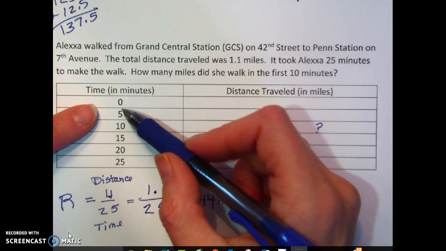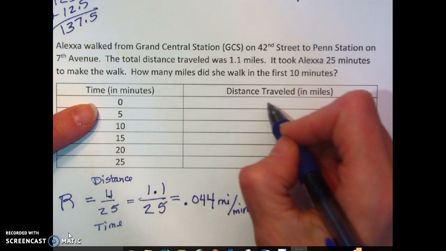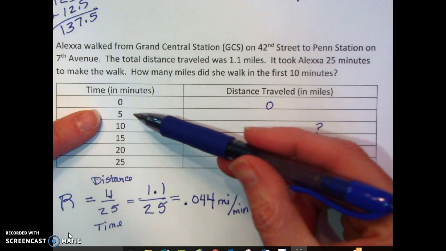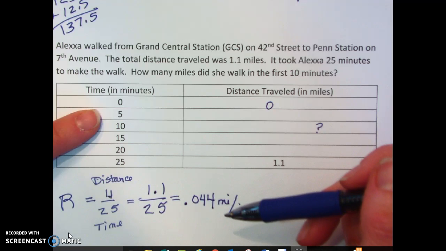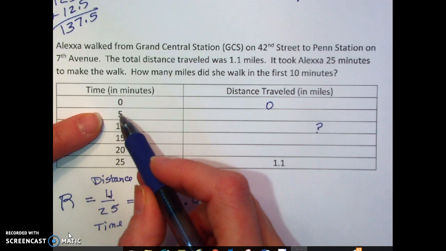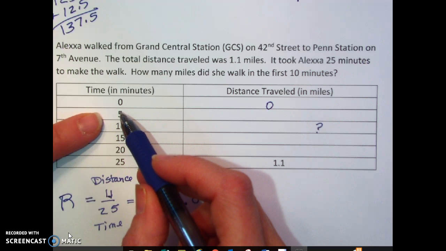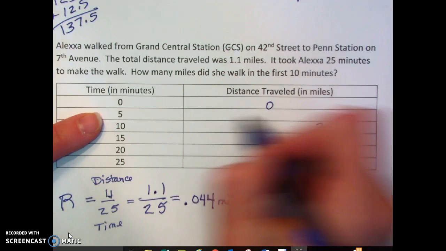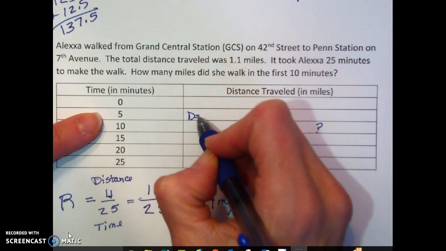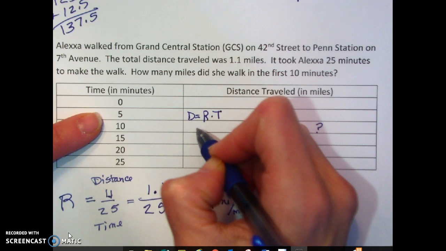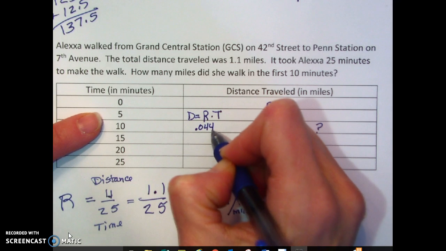So if we don't walk at all, 0 minutes, of course our distance is going to be 0. If we walk for 5 minutes, now think about this. This is our rate. This is our time. We know our rate. We know our time. We're trying to find the distance. To find these distances over here, we need to take our rate times our time. Our rate is 0.044.